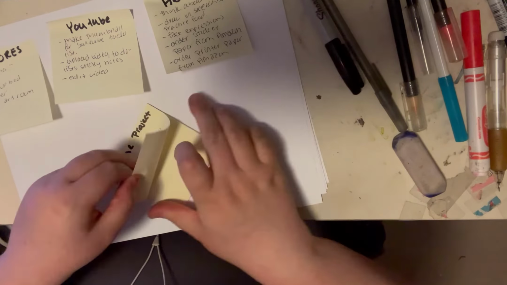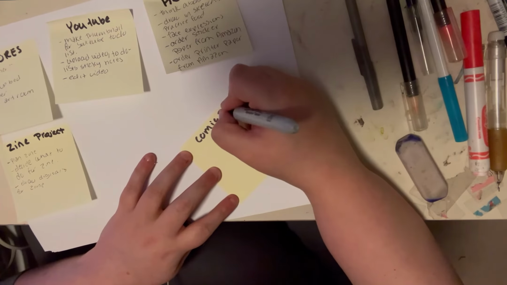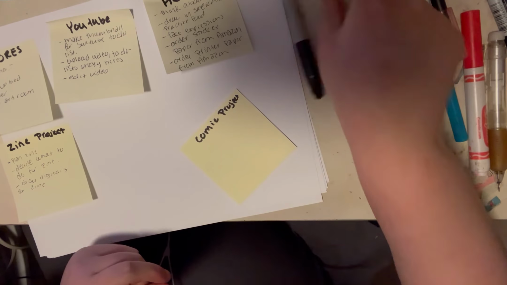Just so many projects and ideas on what to do. So there's another one on a sticky note. It's on the back burner right now: comics. I want to work on that.